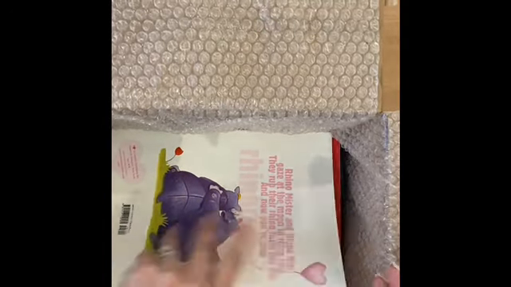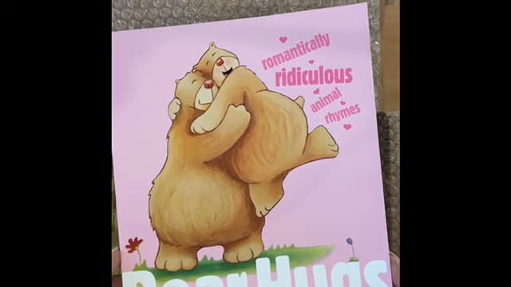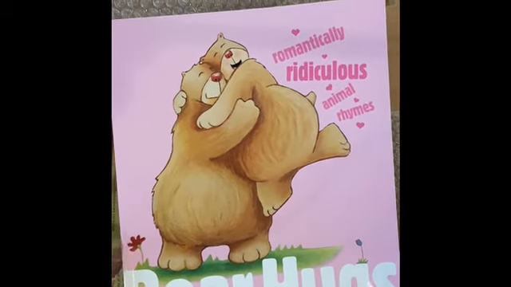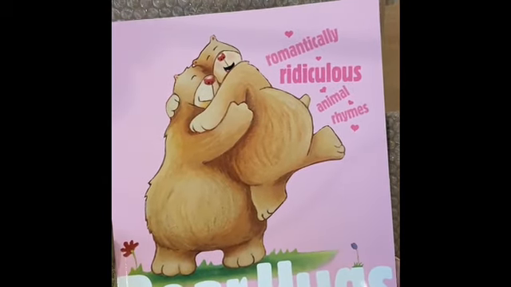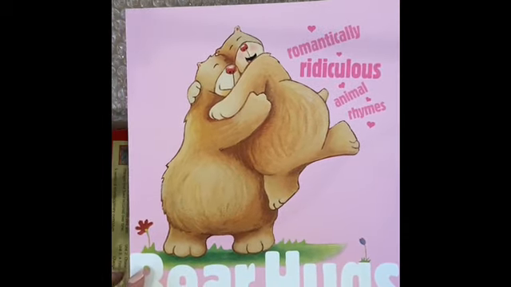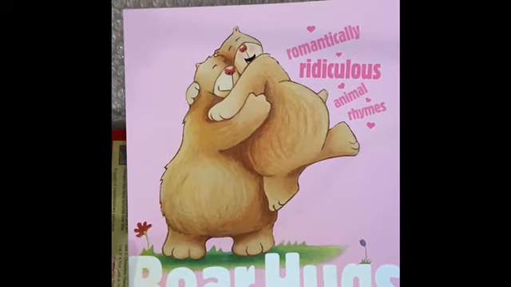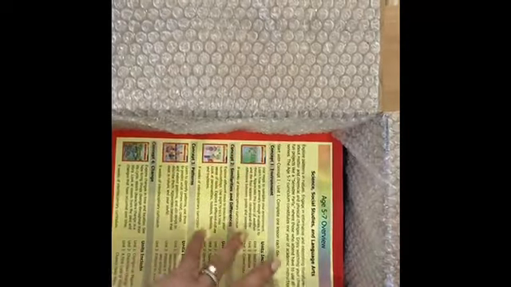And then Bear Hugs. And I think this goes with the second part of this concept, which goes more into language arts and things like that. And so it has different words and CVC words and rhyming words that go with this book. So that is, I think, where we're going to start.